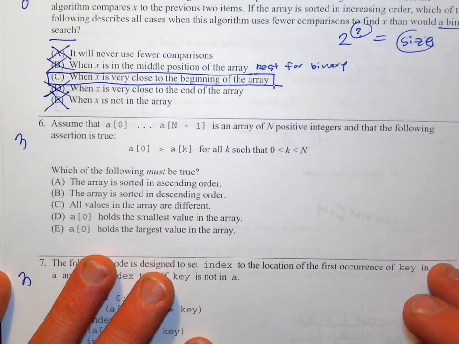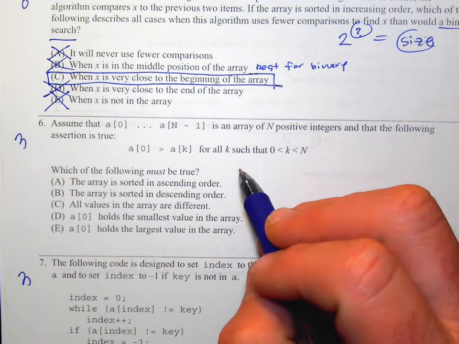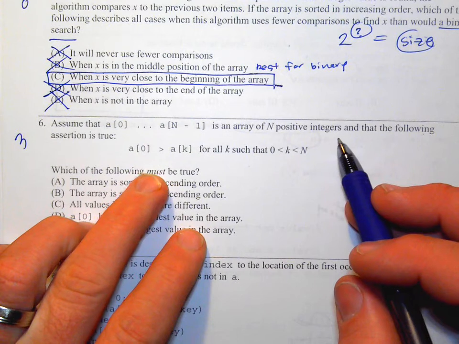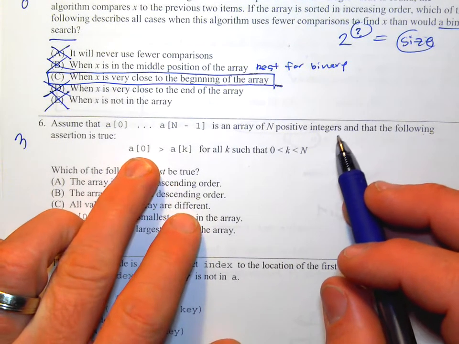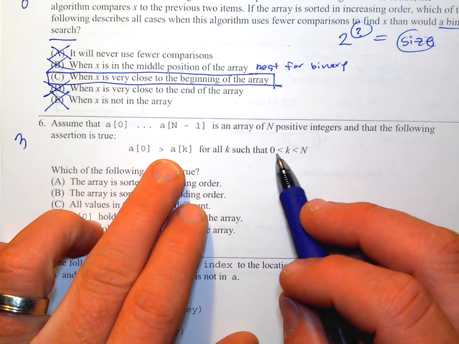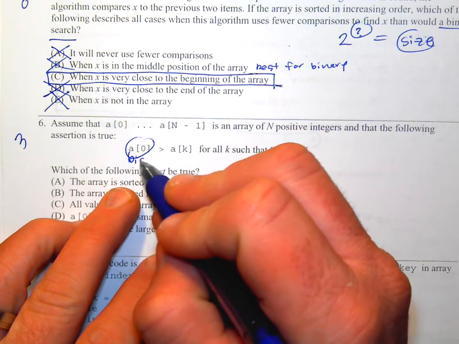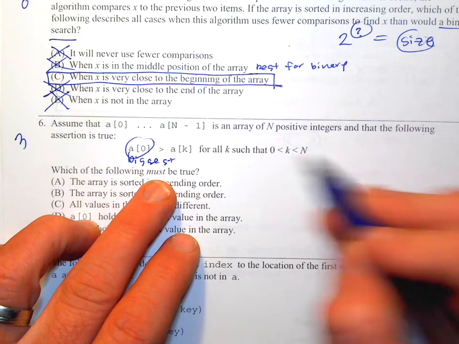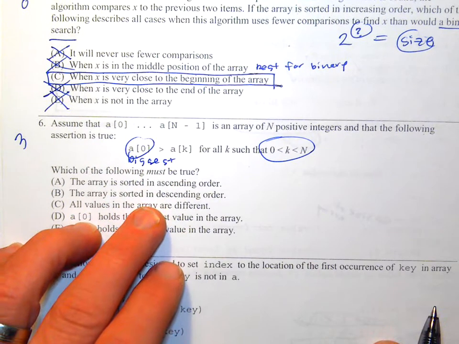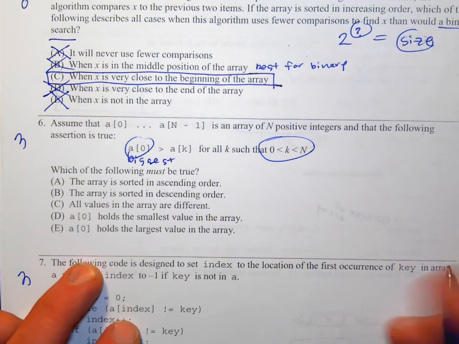Let's see. Number 6. Assume an array of n positive integers. Which of the following is true? So, n positive integers says that the 0 spot is bigger than the kth spot, where k can be anything from 0 to n. So that just means that this is the biggest thing. It's bigger than all of the other spots, right? So which line must be true?